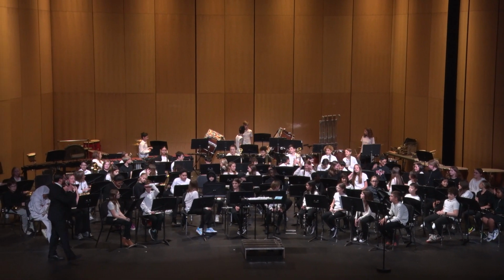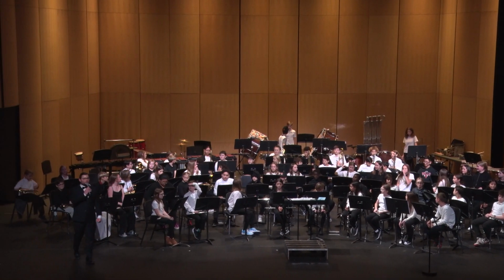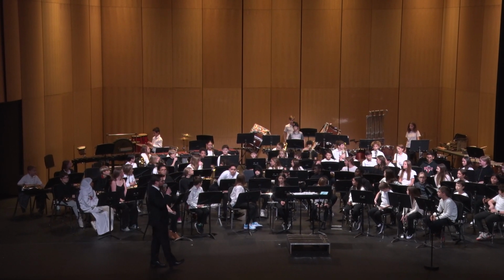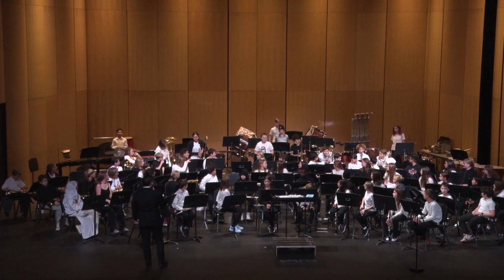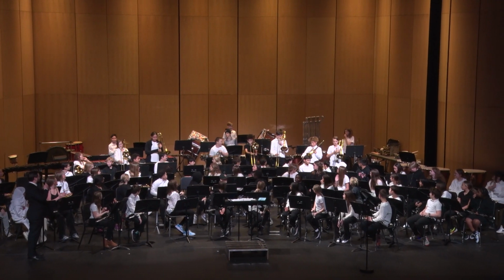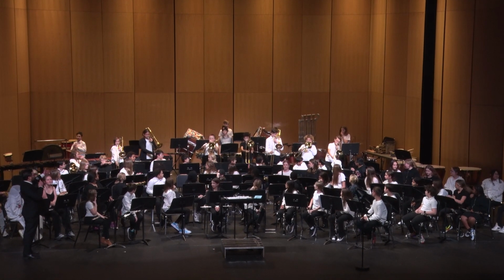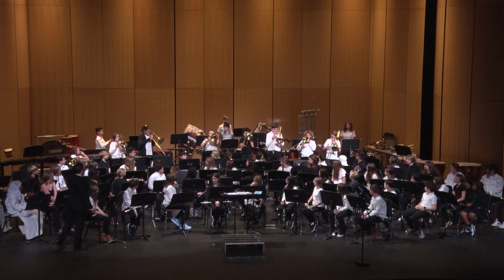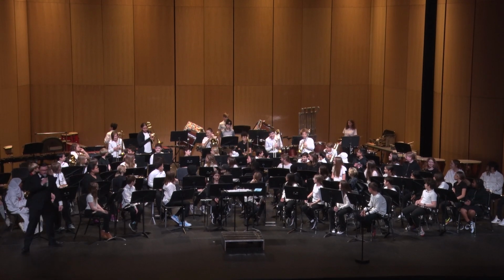All right, up next is a unique instrument because it has something that no other instrument has, and that is a slide. Trombone players, go ahead and stand up. And this is how the trombone sounds. Thank you, trombones.